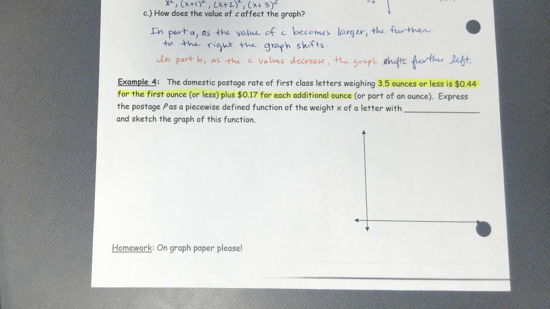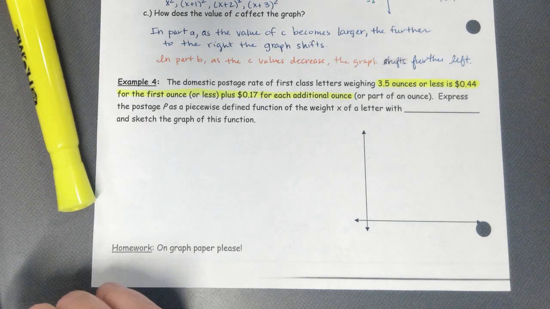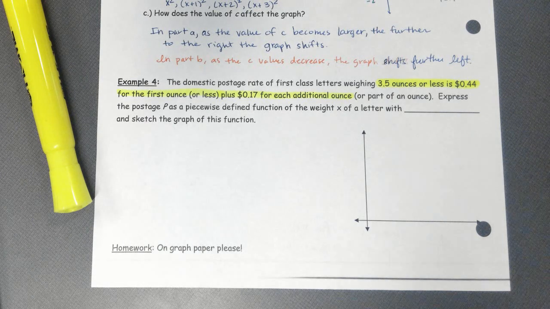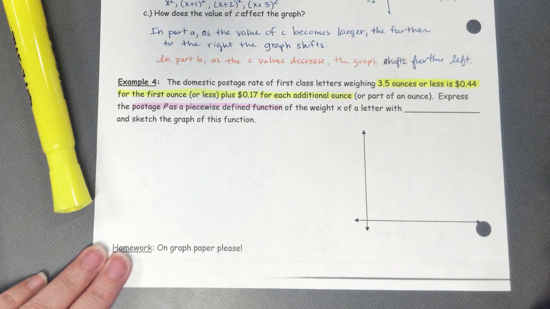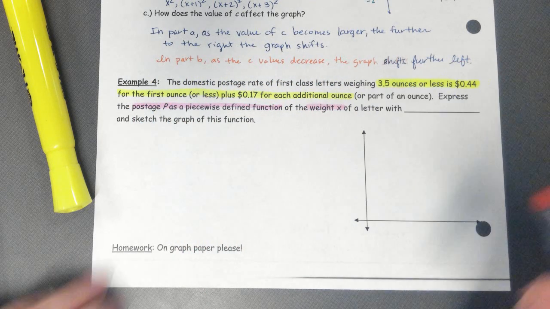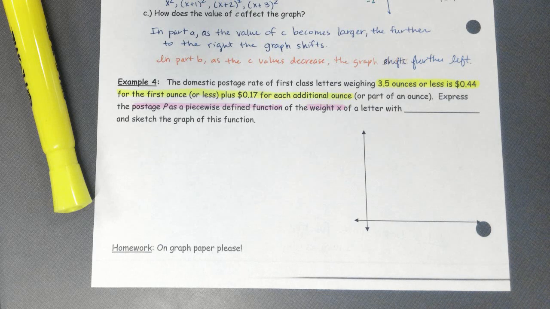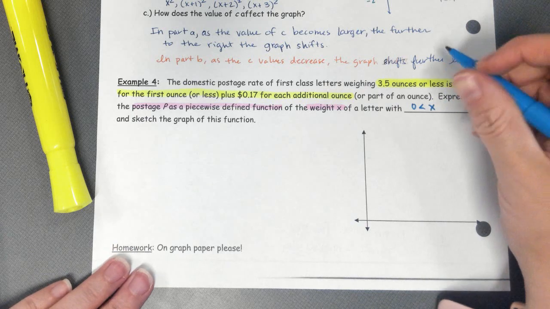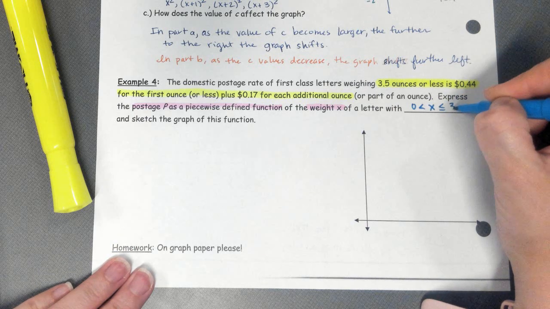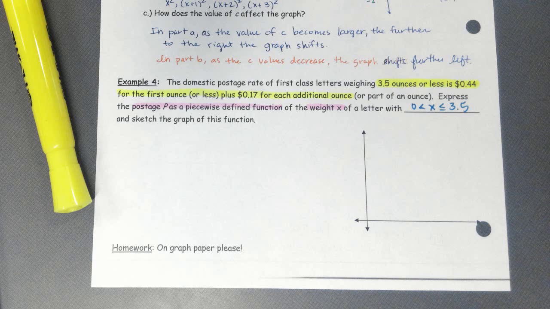And then what we have to do is express the postage as a piecewise defined function of the weight x of a letter with 0 < x ≤ 3.5. And then we're going to sketch a graph of this function.